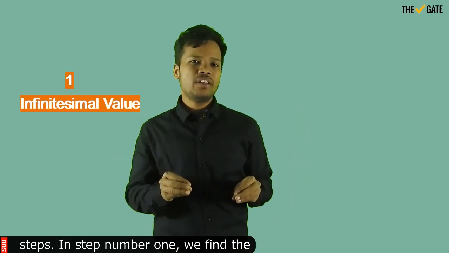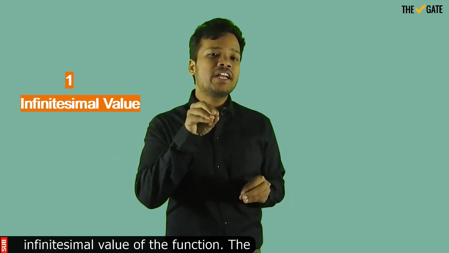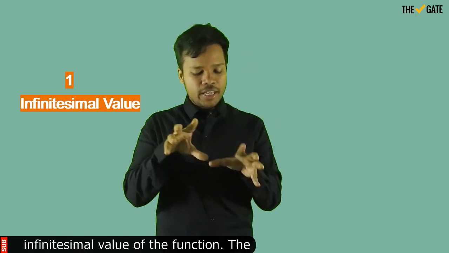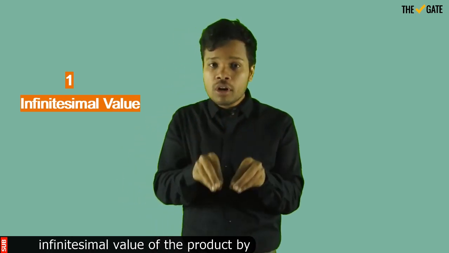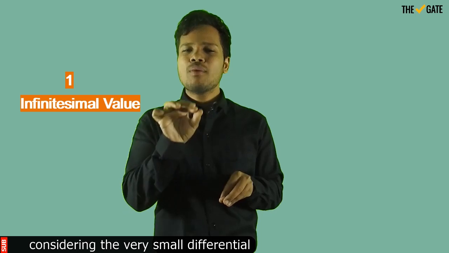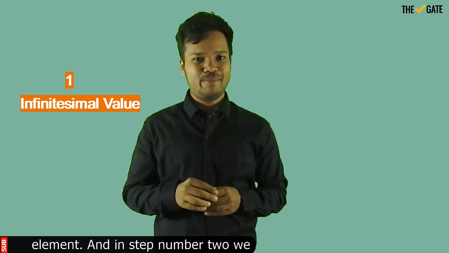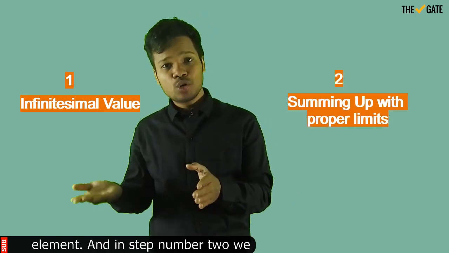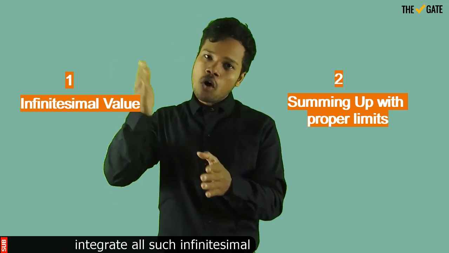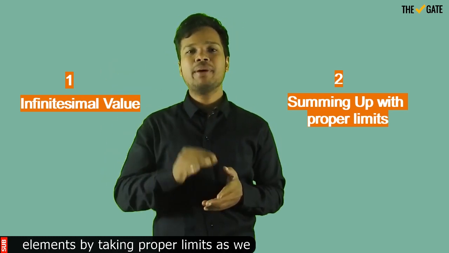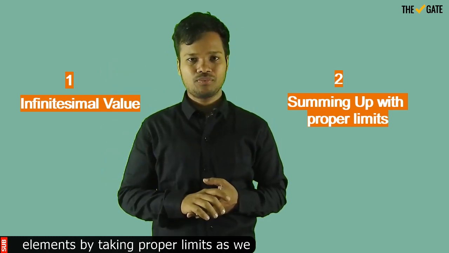In step number 1, we find the infinitesimal value of the product by considering the very small differential element. And in step number 2, we integrate all such infinitesimal elements by taking proper limits.